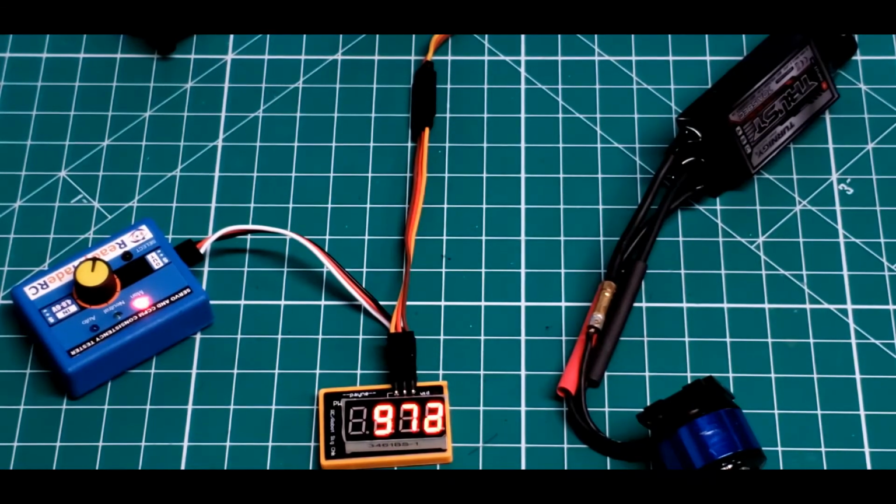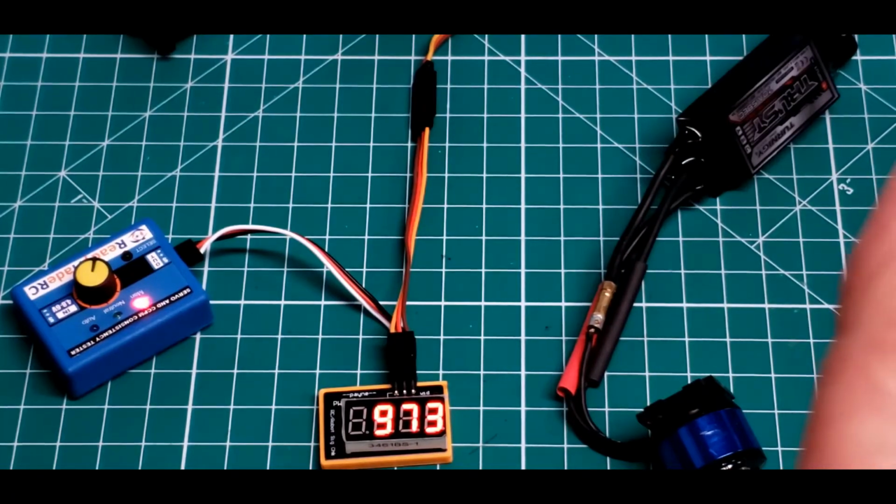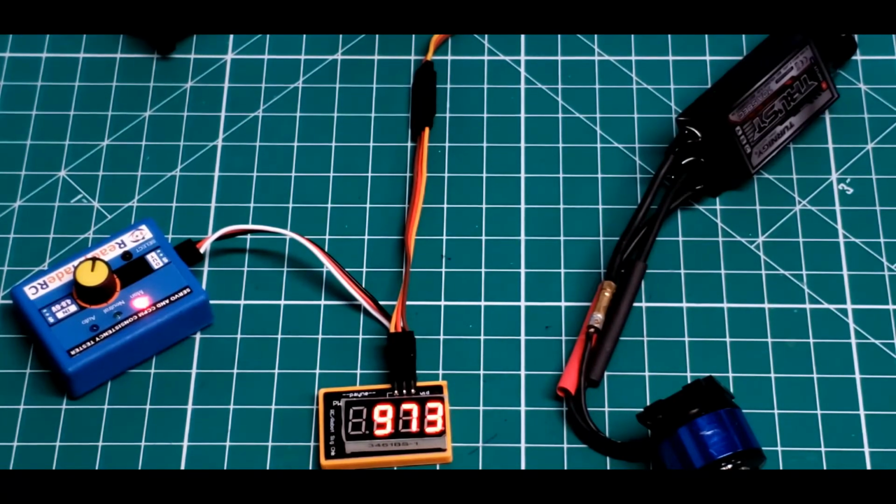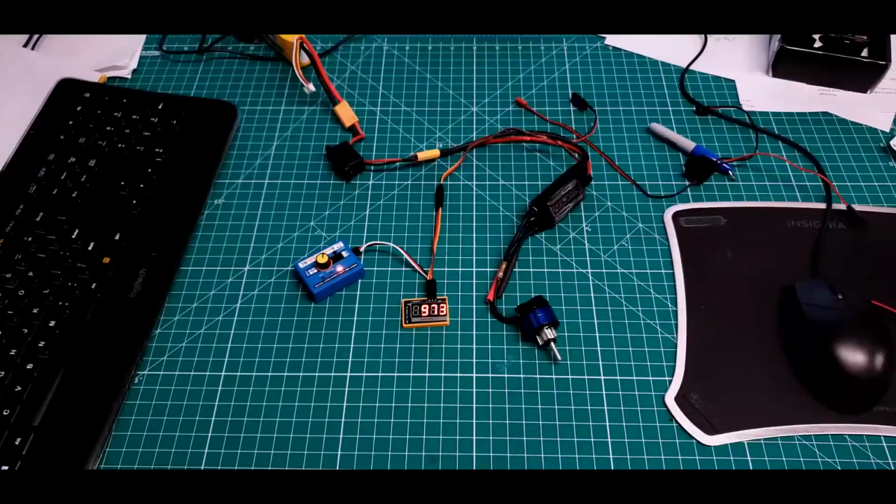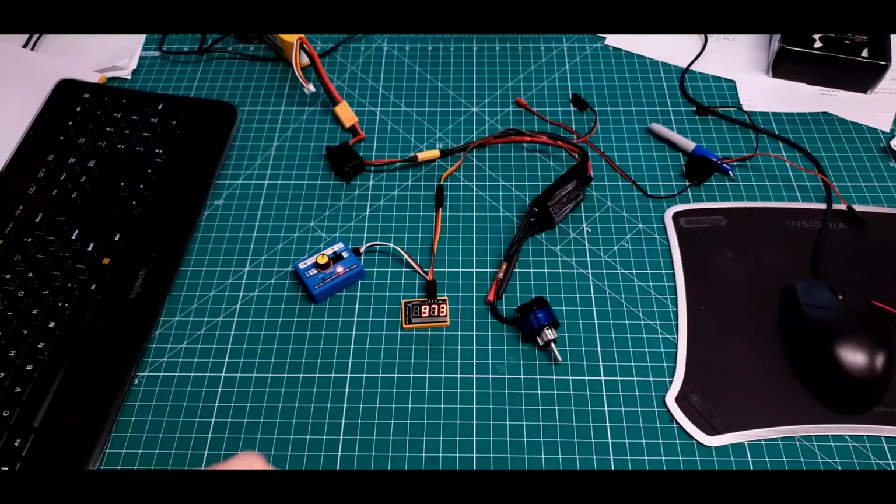Each ESC has its own calibration method. Let me see if I can calibrate this one. This one's a special one, so I'm just going to play this by ear real quick. Let's, whoops, shaking the camera.